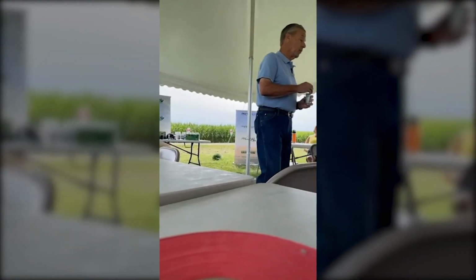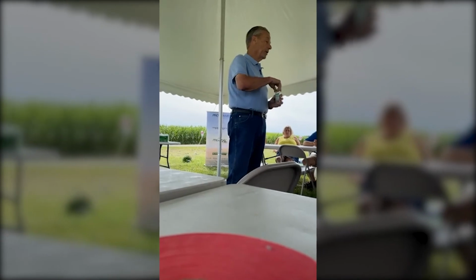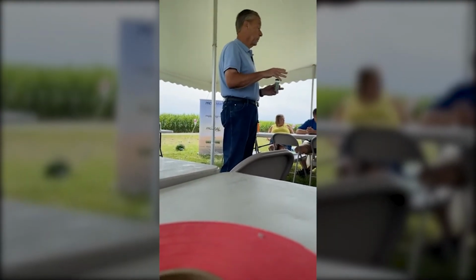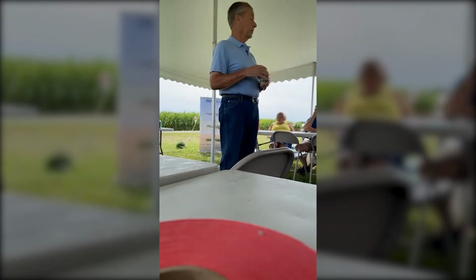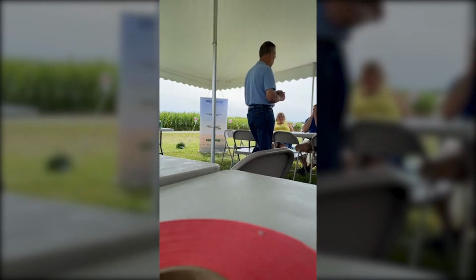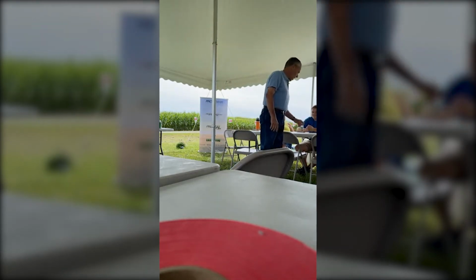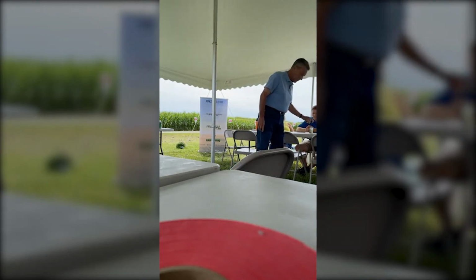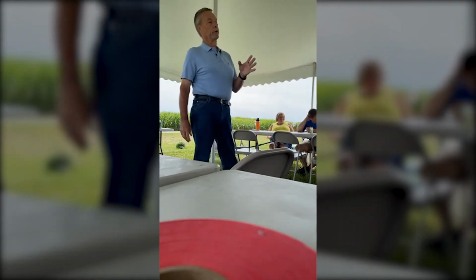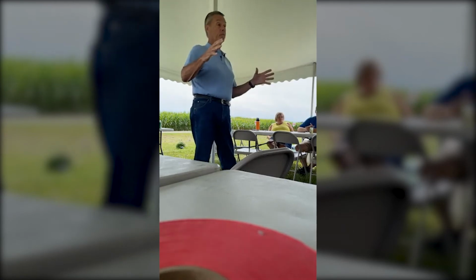I'll give you one example of what I use from the largest processor of tomatoes for paste and ketchup and those types of ingredients. They try to produce somewhere around 56 to 61 tons an acre for processed tomatoes.